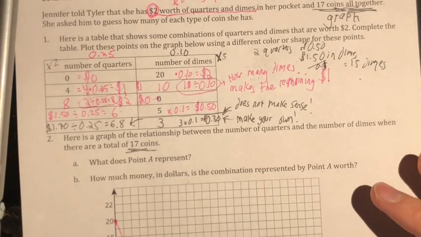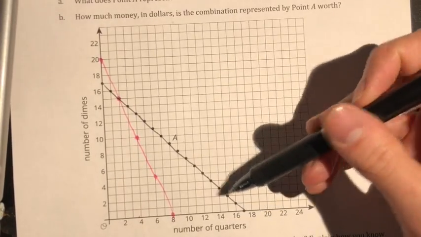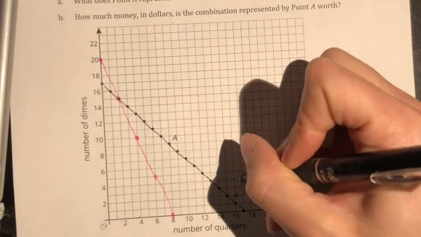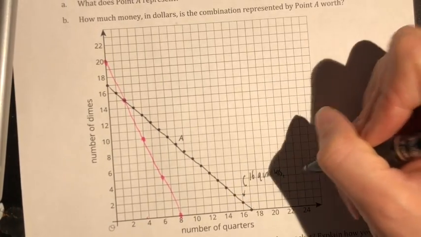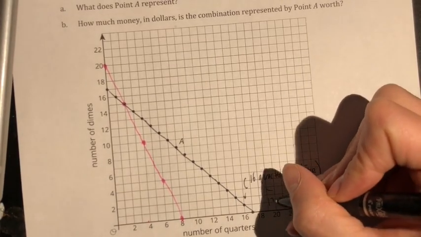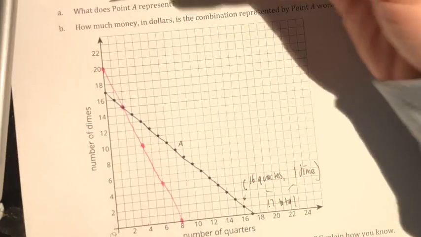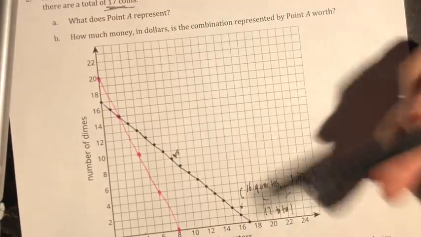So we want to make sure, so the graph, the black graph shows 17 coins all together, right? So like this point here, she could have had 16 quarters, 1 dime. And that's 17 total coins. And like point A goes there, and that's one of the questions you have to answer, which is based very much on that.